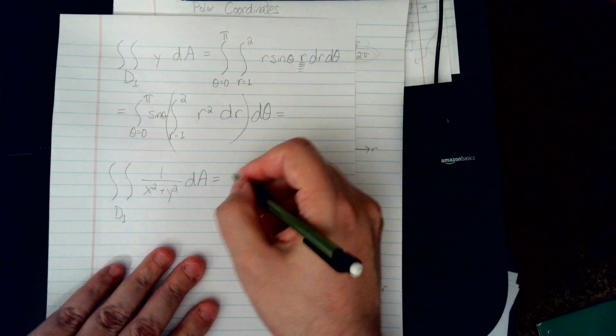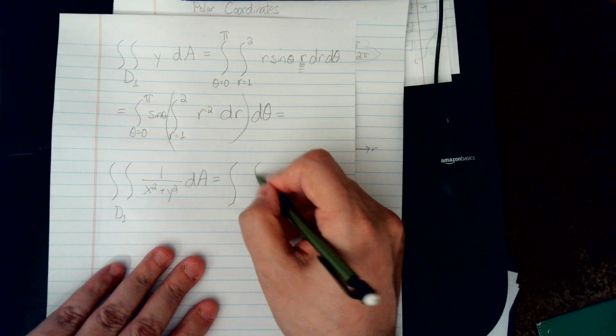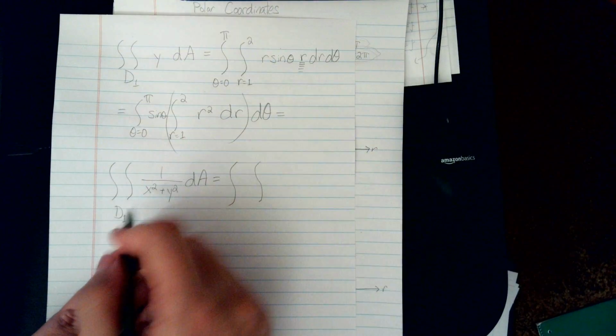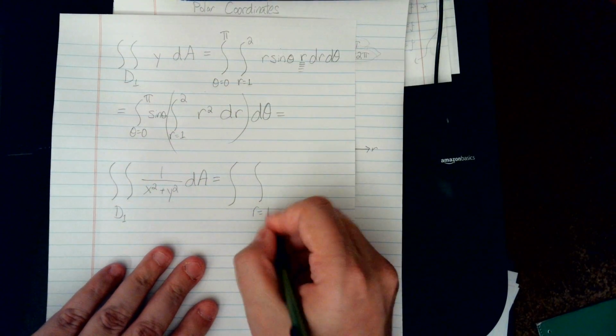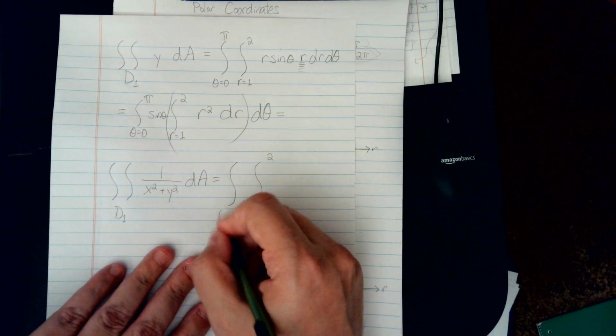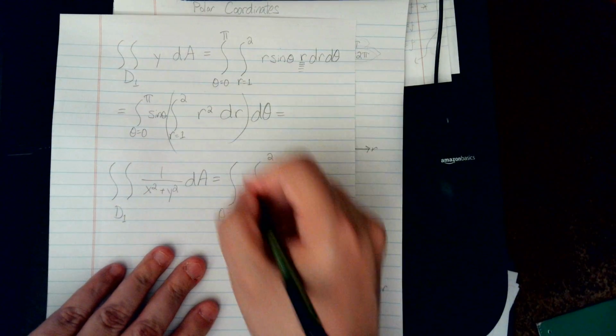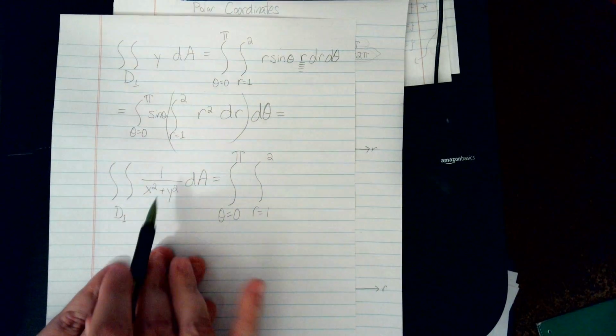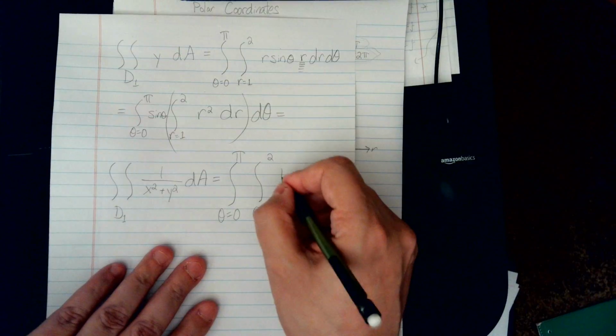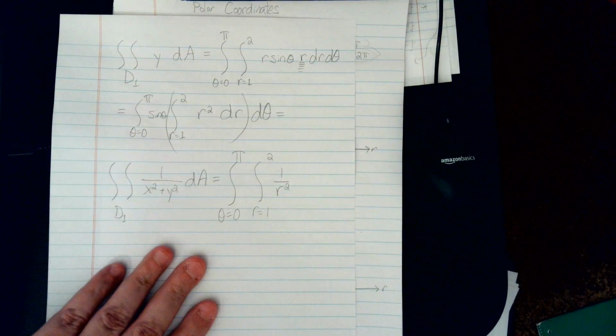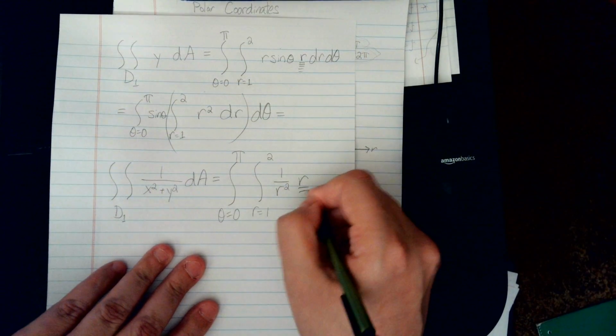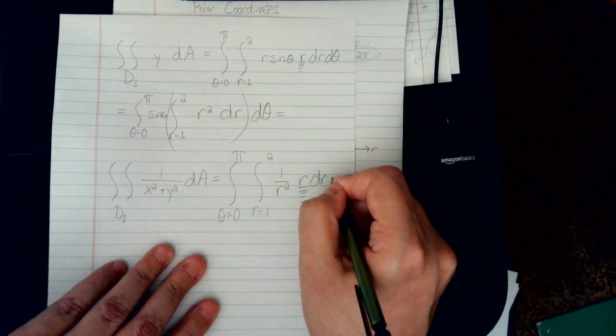What's this? This is an integral. Okay, it's the same region. So r equals 1 to 2, theta equals 0 to pi. This is a 1 over r squared, r, gotta remember it, dr d theta.